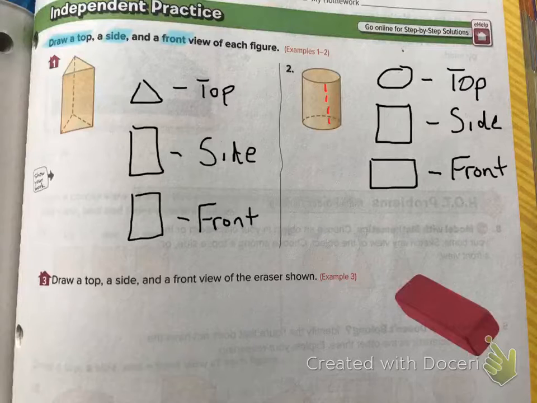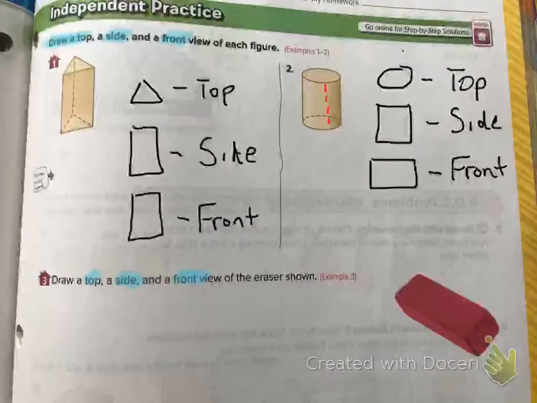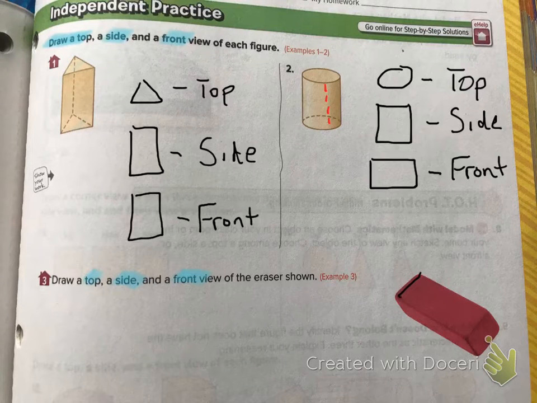Moving on to question number 3. We have to draw a top, a side, and a front view of the eraser shown. So if we look at the top of the eraser, we see that that is a rectangle.